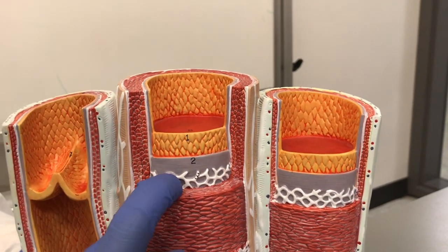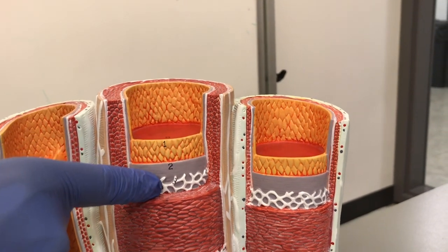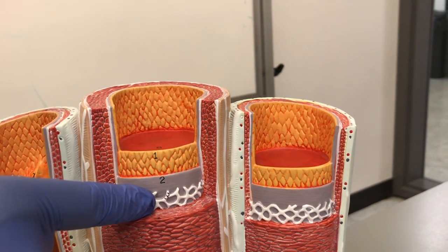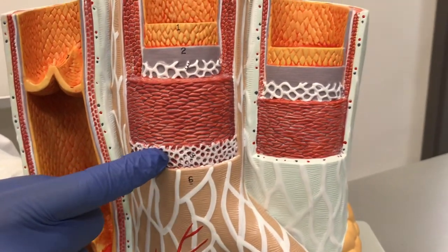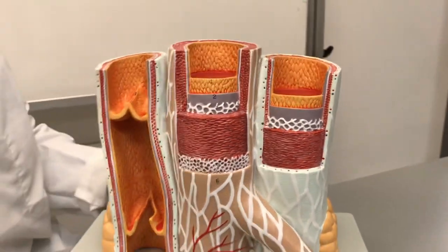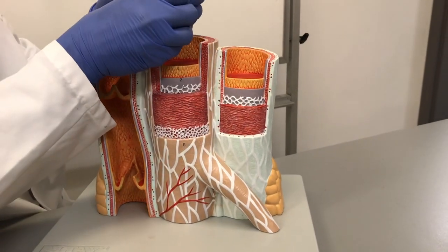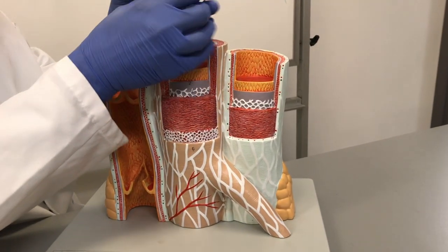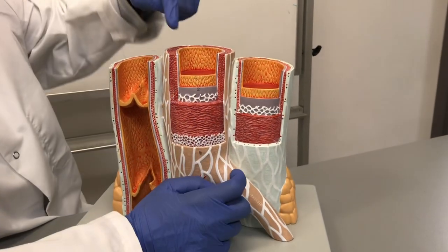These are elastic lamina. The one inside is called the internal elastic lamina, and the one outside is called external elastic lamina. Elastic makes sense because when the blood vessel constricts, shrinks, or dilates, it needs to be able to come back to itself through the elastic lamina. Now let's look at the inside.